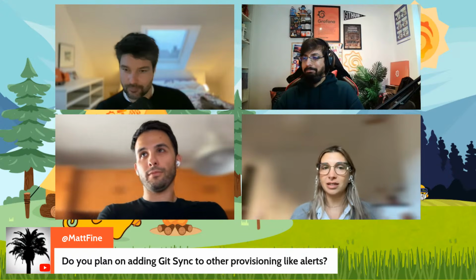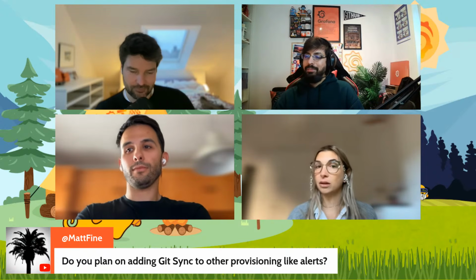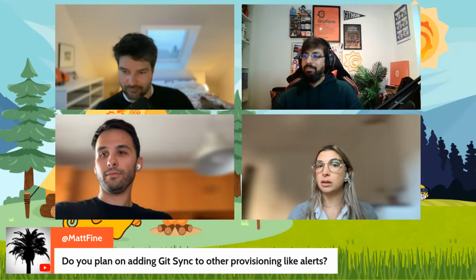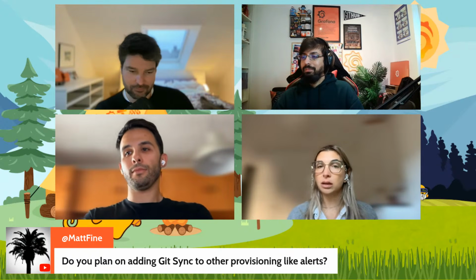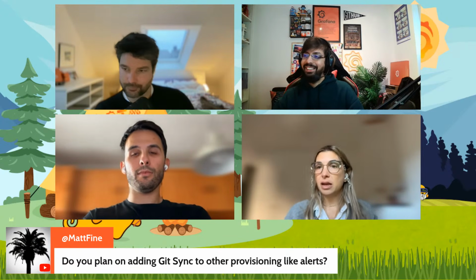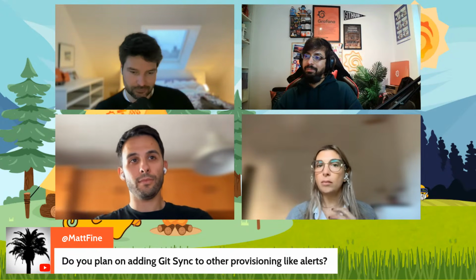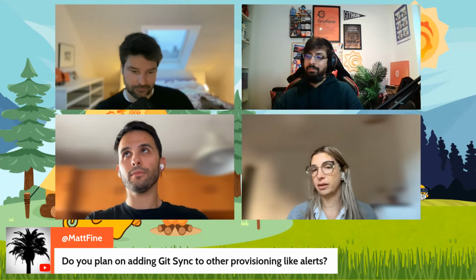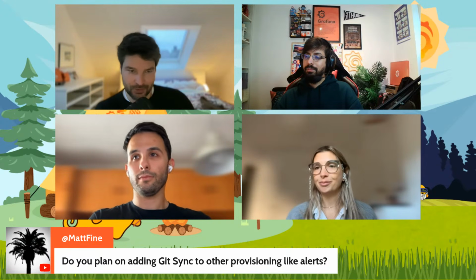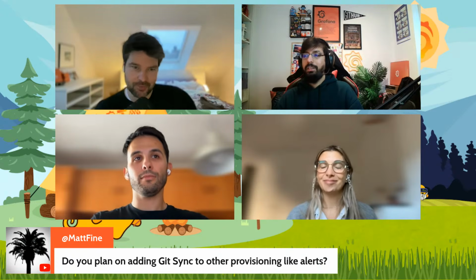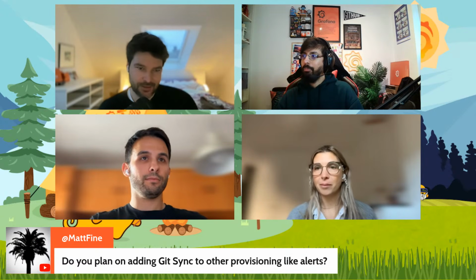And I see another question, which short answer is yes. We plan to add any Grafana resources to Git Sync at some point. Alerts is one of the candidates for what comes next. The other one that is really requested is data sources. But the idea is that all these components will be a part of Git Sync. I feel like those three are very important together, right? The dashboards, the data sources, and then alerts. Yeah, and that's really a lot of the core functionality already.